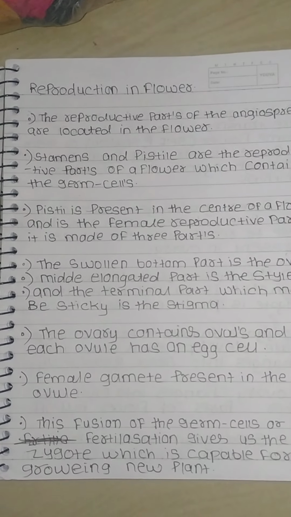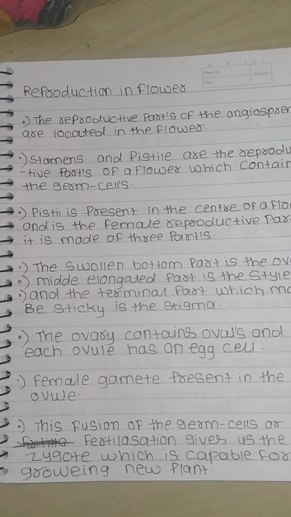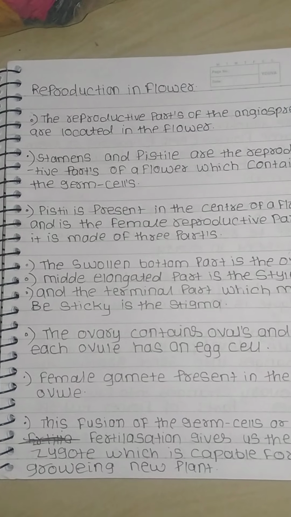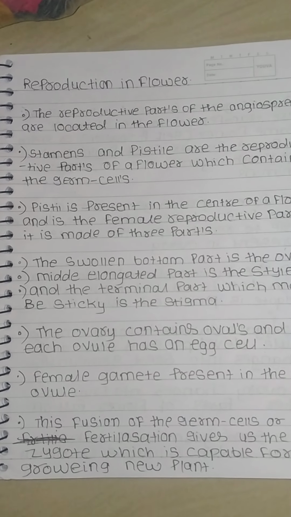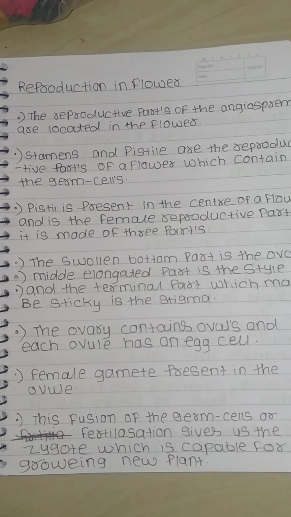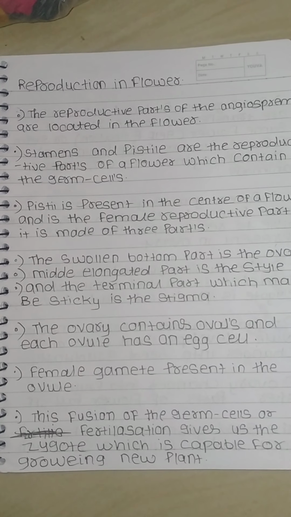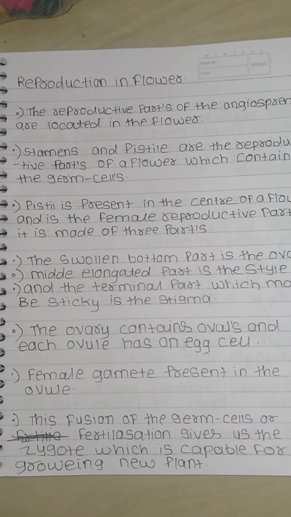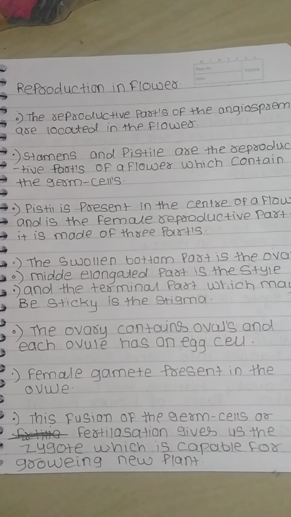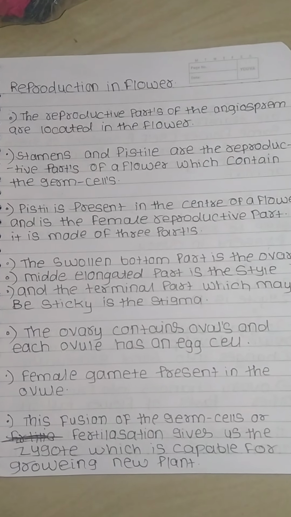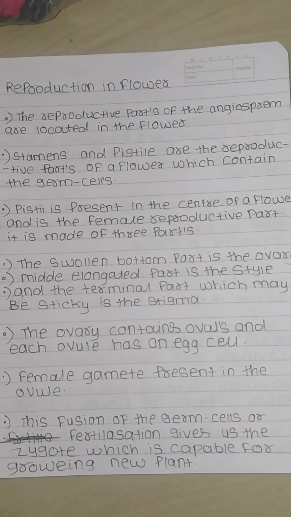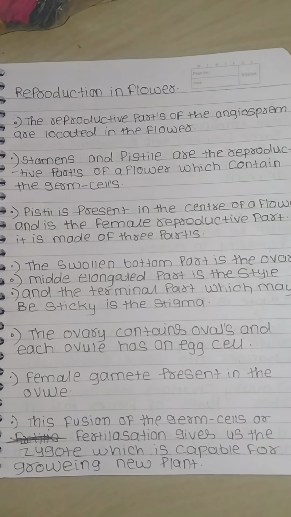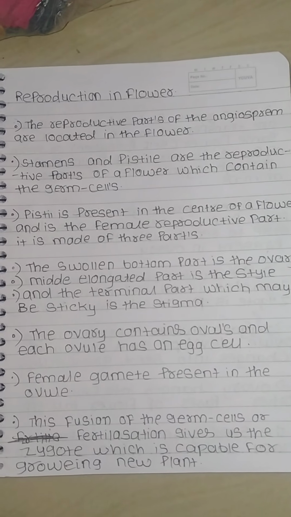The fusion of the germ cells, or fertilization, gives us the zygote, which is capable of growing into a new plant.